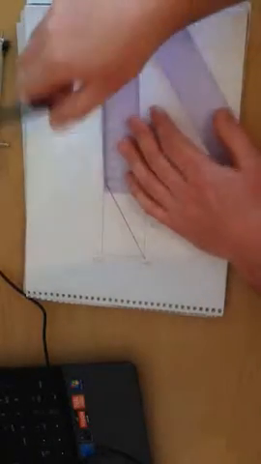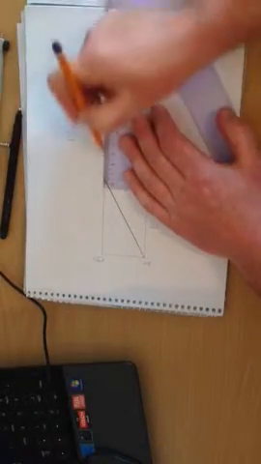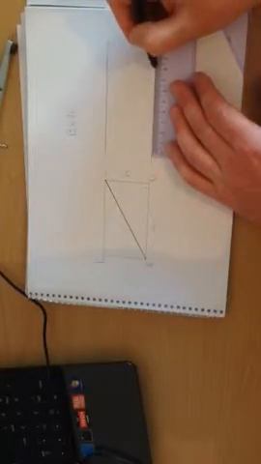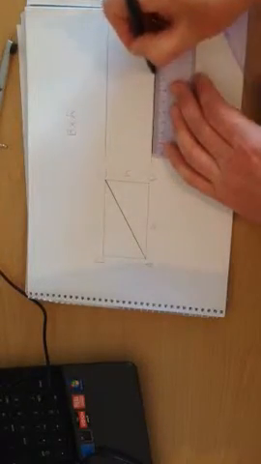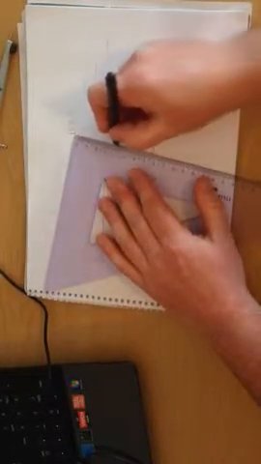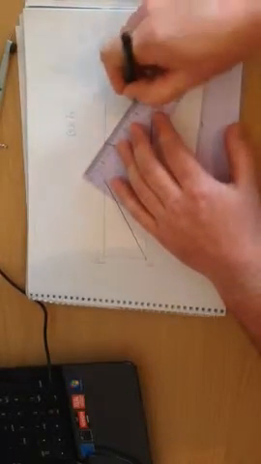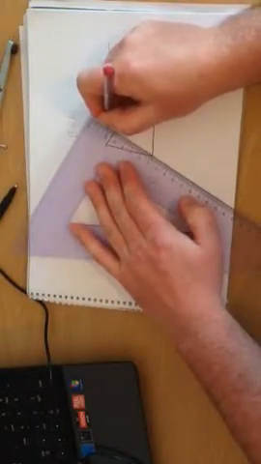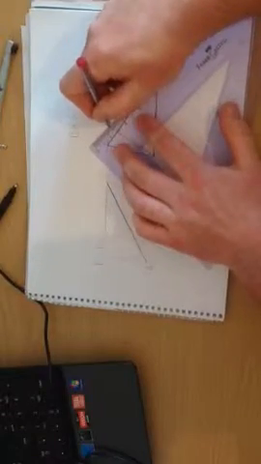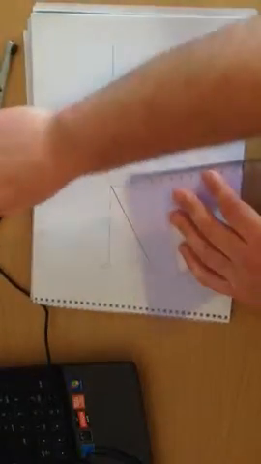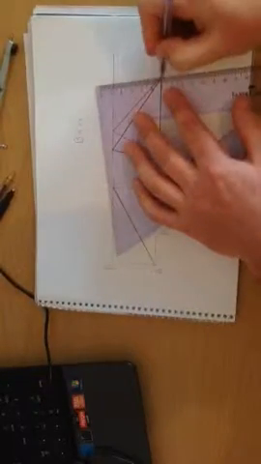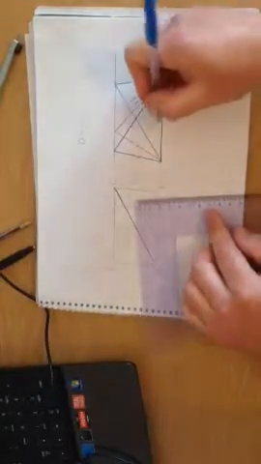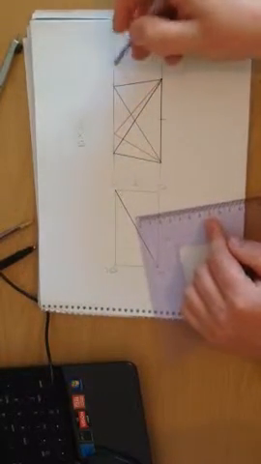So if we have two parallel lines with the same base, we know that any triangle with the same base and the same height, we know all these triangles will have the exact same area because they'll all have half the base by the same height.